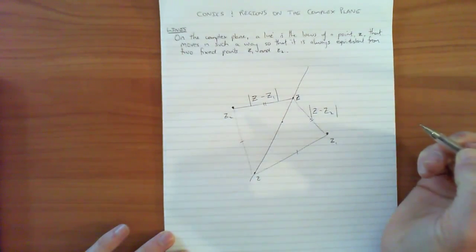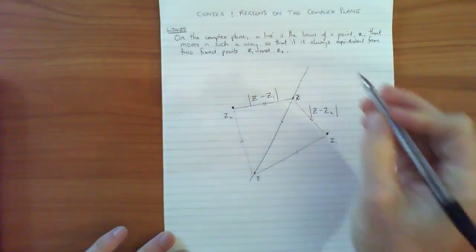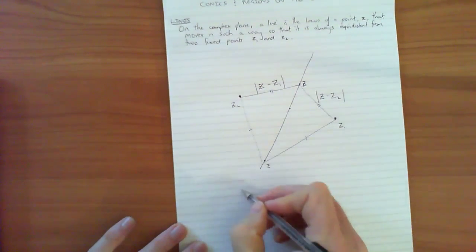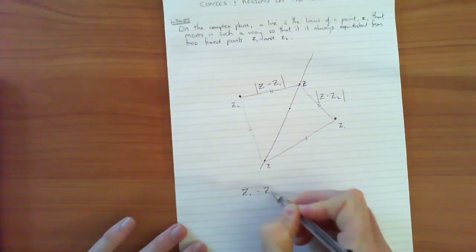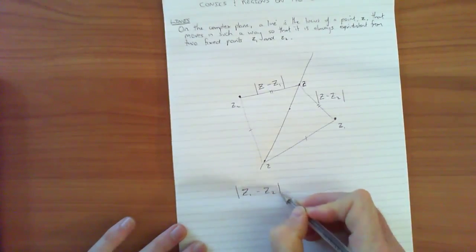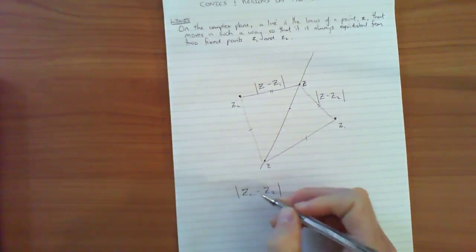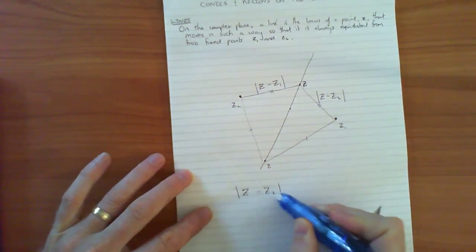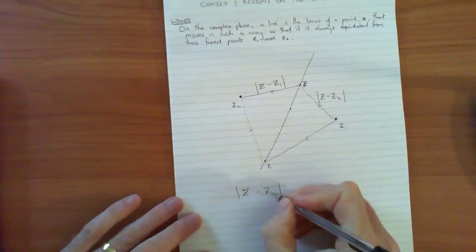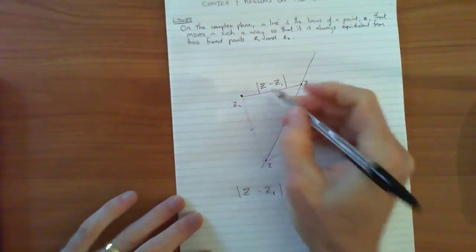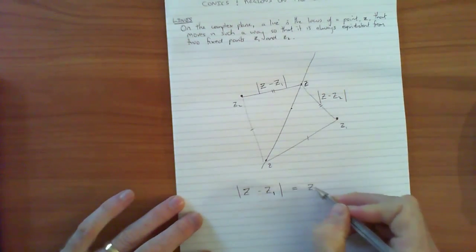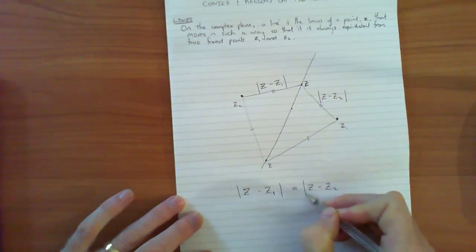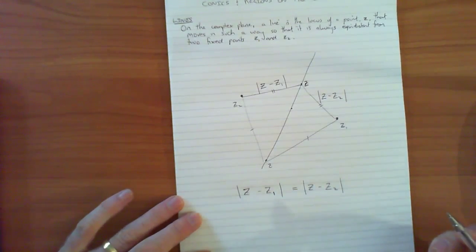And according to our definition of the line, the magnitude of Z minus Z1, that distance, must be equal to the magnitude of Z minus Z2, that distance.